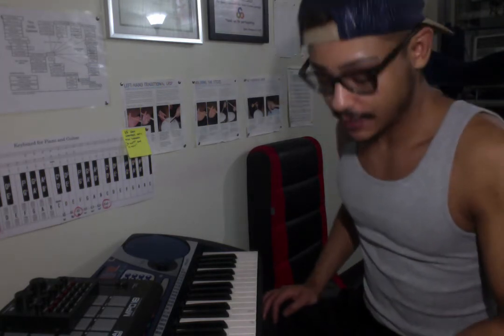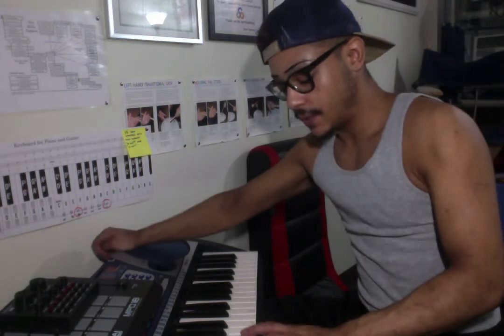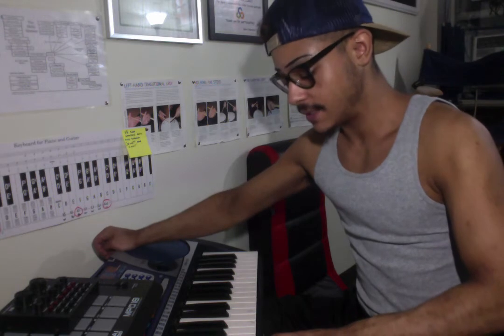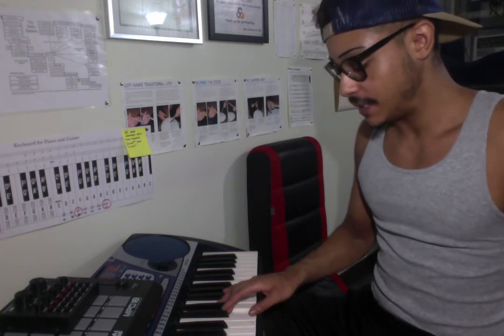These whole steps and half steps are called intervals, and intervals are the space between each note. So C and D is going to be a whole step because it's one full whole step in order to get from note C to D. And what that means is it has a black key in between these two notes.